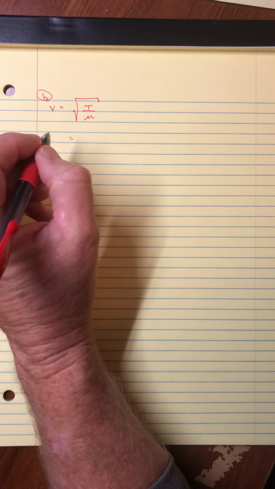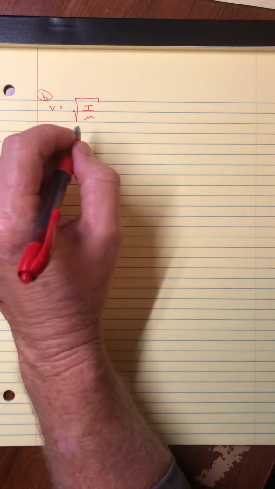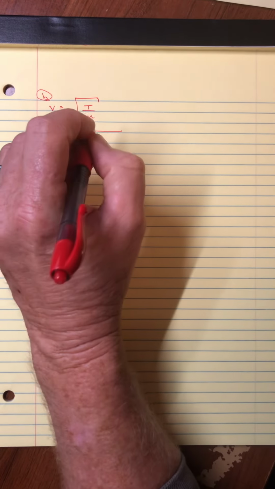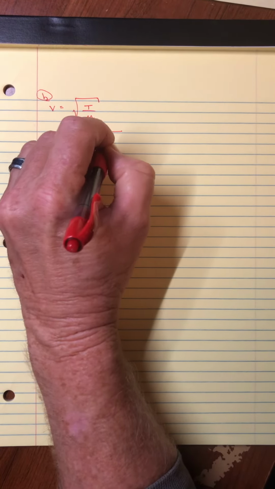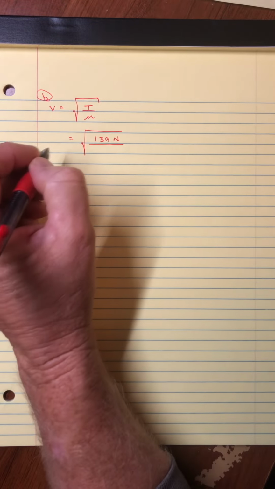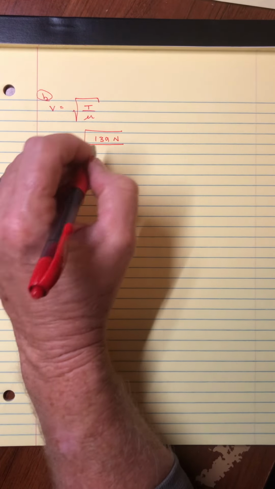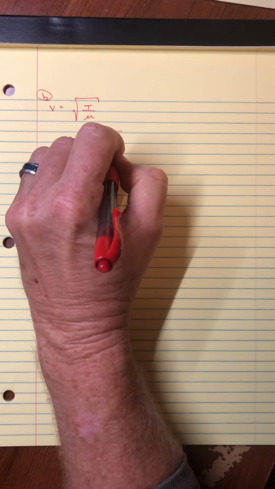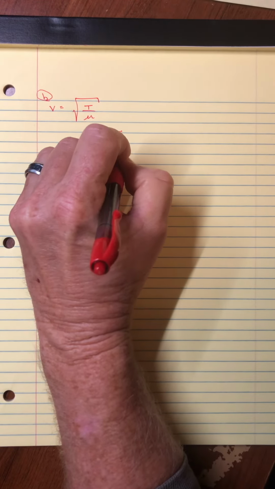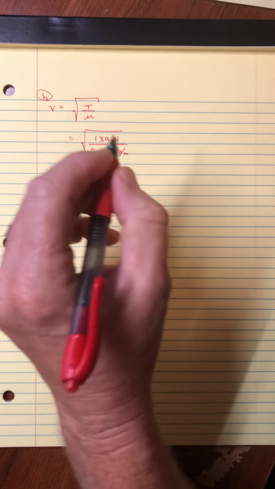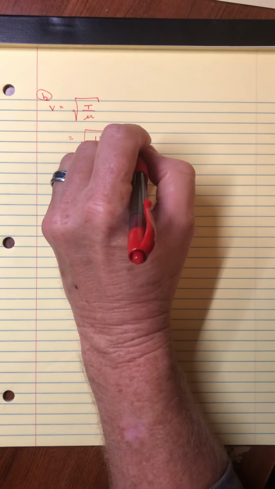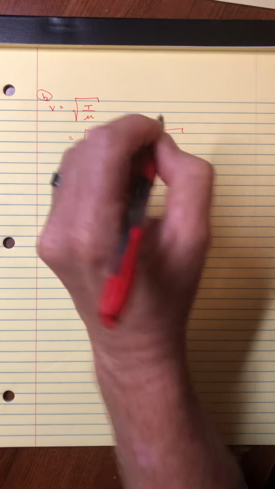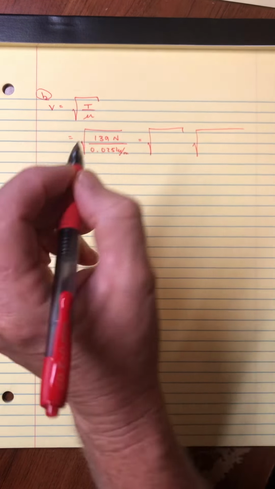All right, so I'll finish up this problem by getting to the heart of it by saying then the speed of these waves, as they asked for, would be the square root of the tension, which we just said was 139 newtons, divided by the mass density, which was just straight up given, 0.025 kilograms per meter. And I'll put the numbers in there, and units.